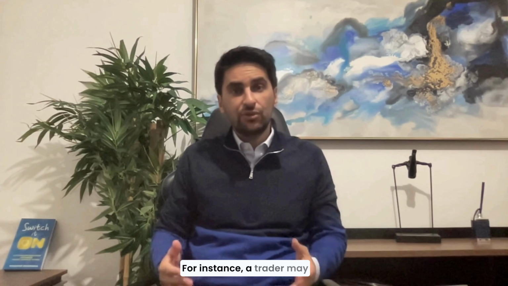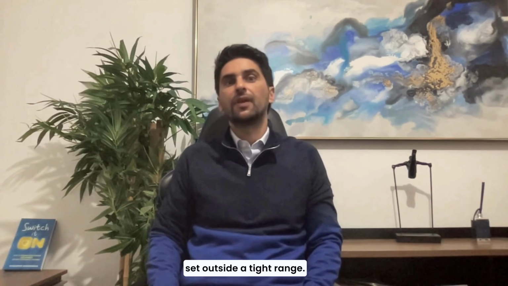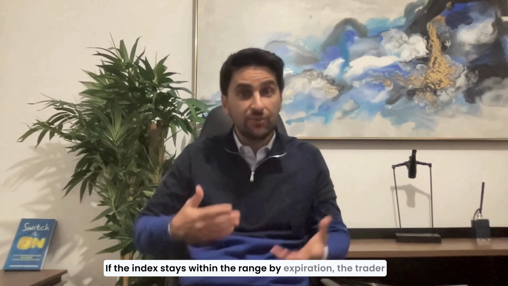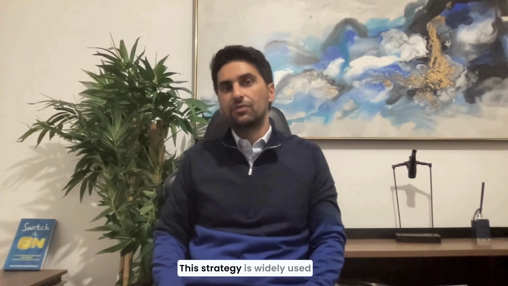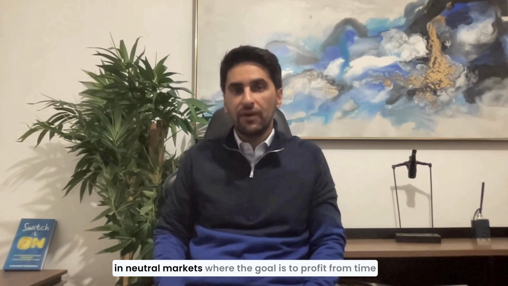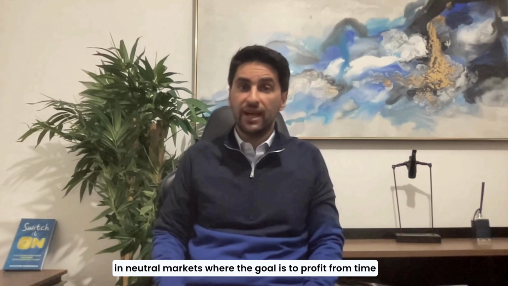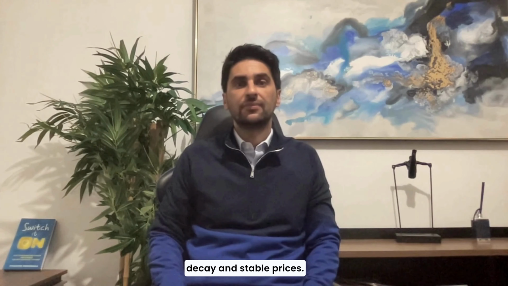For instance, a trader may execute an iron condor on the S&P 500 index with strikes set outside a tight range. If the index stays within the range by expiration, the trader pockets the net premium as profit. This strategy is widely used in neutral markets where the goal is to profit from time decay and stable prices.